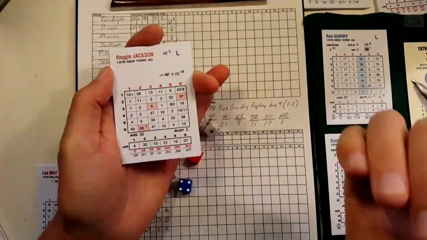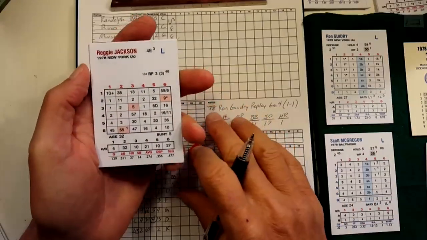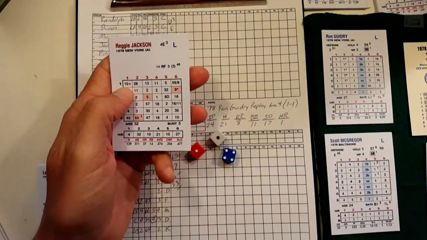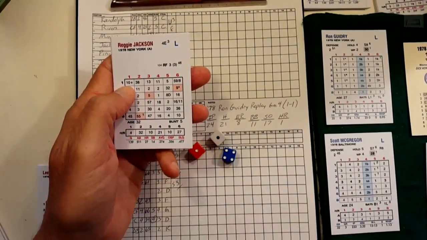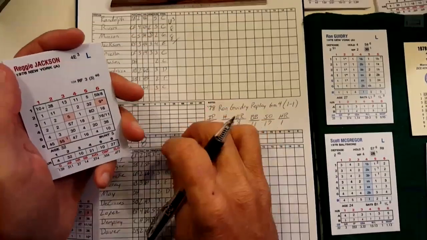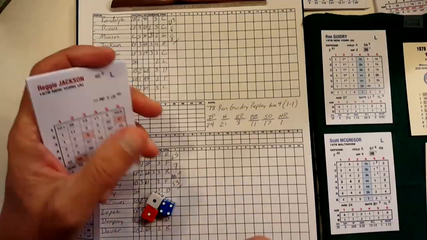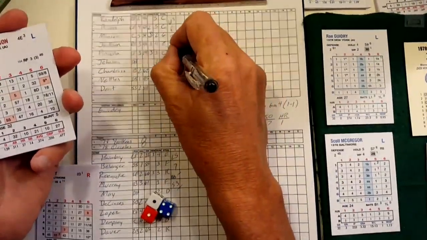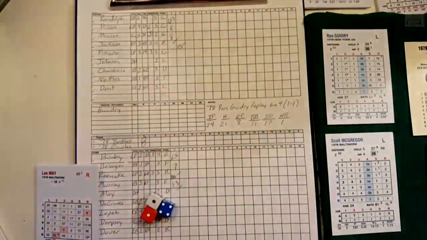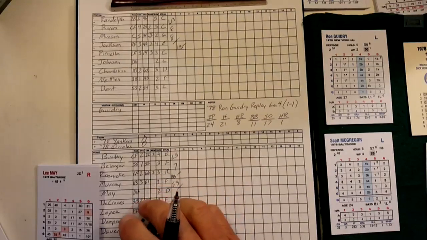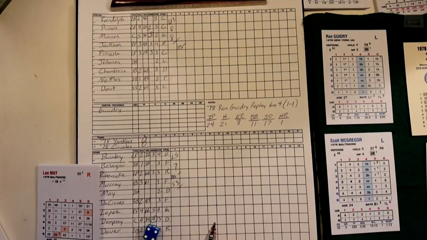Here's Reggie Jackson. 1-1 is a 10. And a 1-4. So a 13, column 1 is going to be a single. And the plus is a possible stolen base. Let's see. He could be caught stealing, but let's check it out.